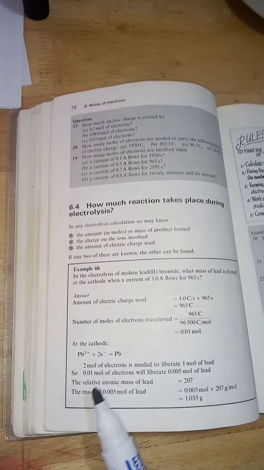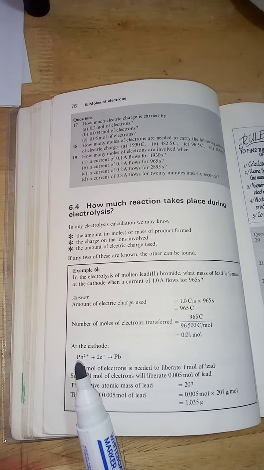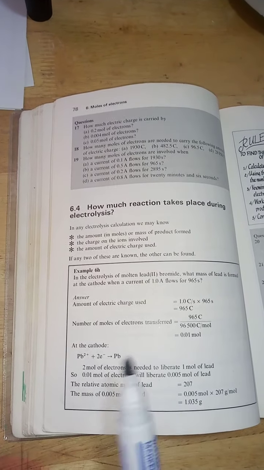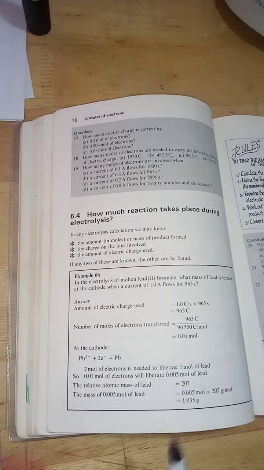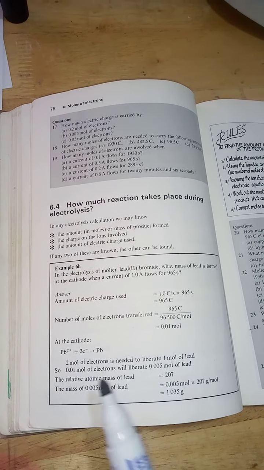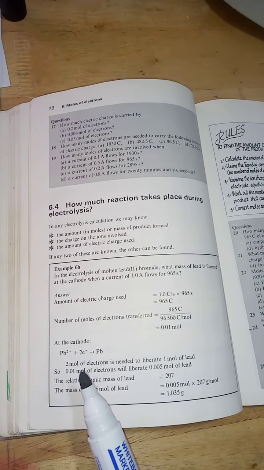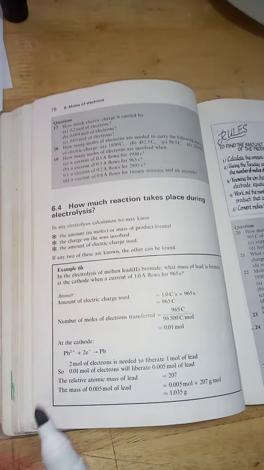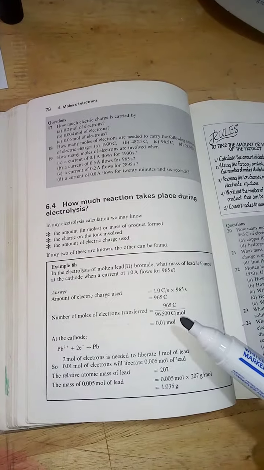And then we use the equation where we see that the ratio is 1 to 1. So 0.01 moles of electrons must have been given to half the moles of lead, so half of whatever the moles of electrons were, because of the ratio.